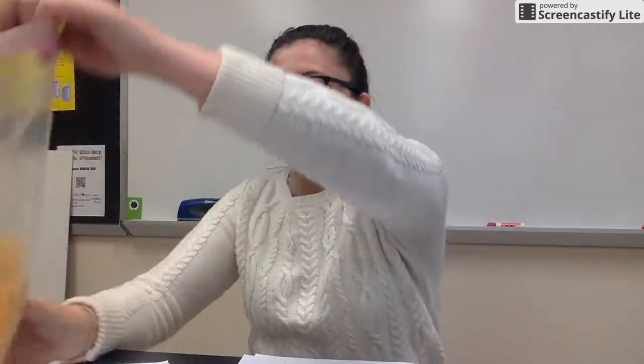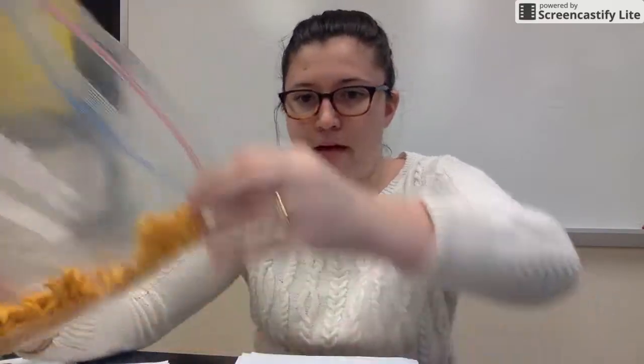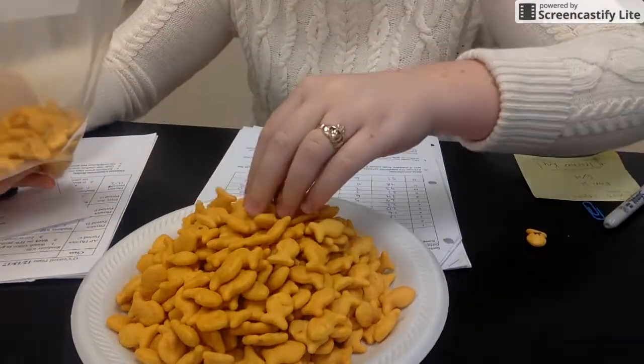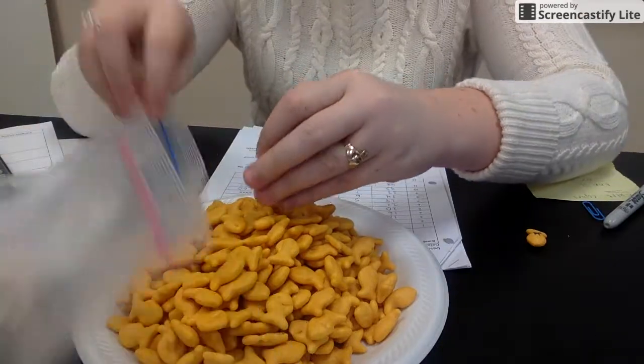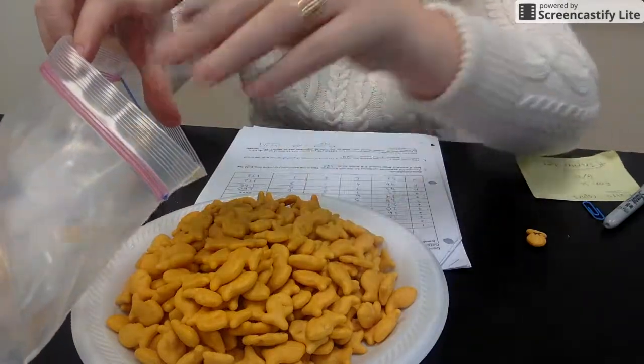That next question, you're going to take this plastic bag and dump out all your goldfish. You'll have them on the plate. You're going to count one by one how many goldfish were in your population. You might want to get another plate to separate it out so your partner and you can each count an area of goldfish, then add together.